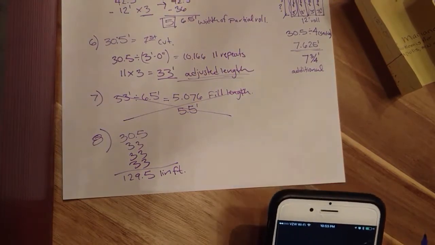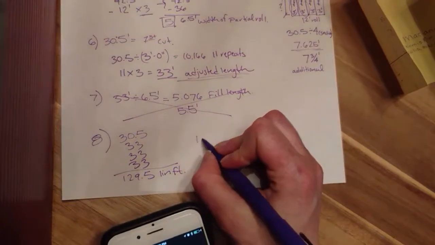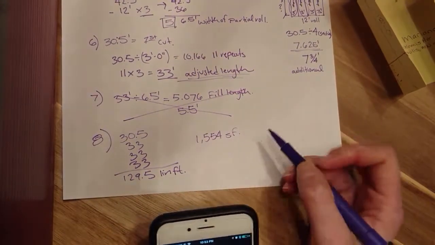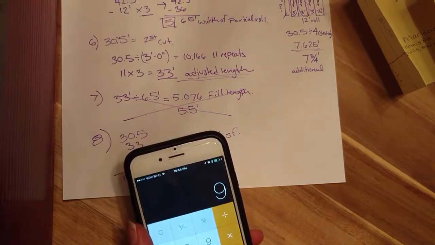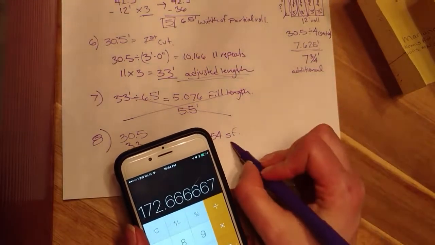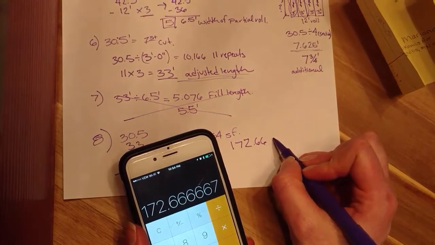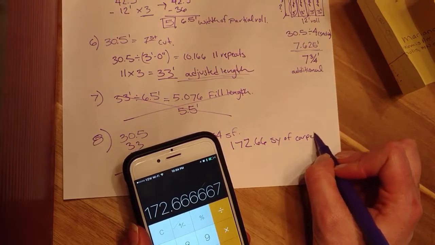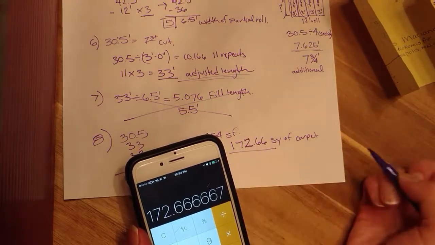So 129.5 times 12 is 1,554 square feet, and then we take that and divide that by 9. Here, I'll put my calculator in here. So that is 172.66 square yards of carpet, and that is what they want you to order it in for some reason.